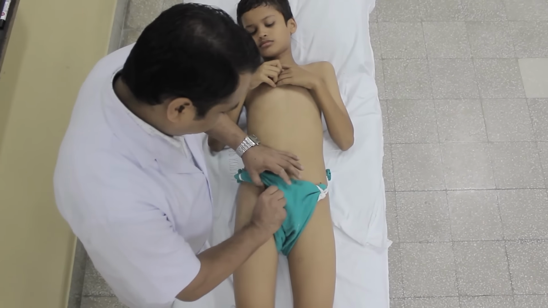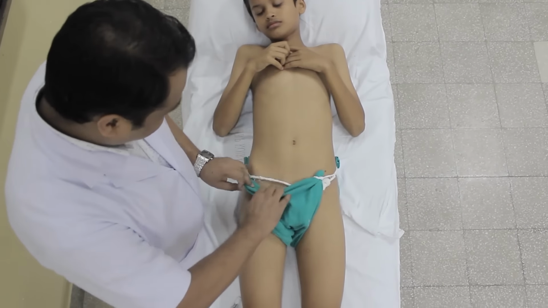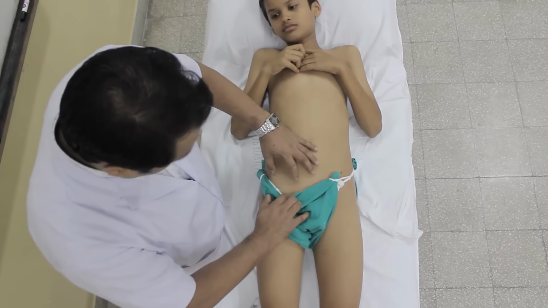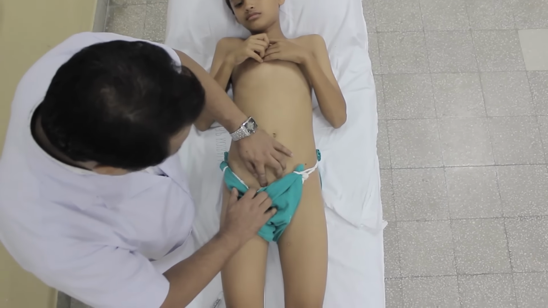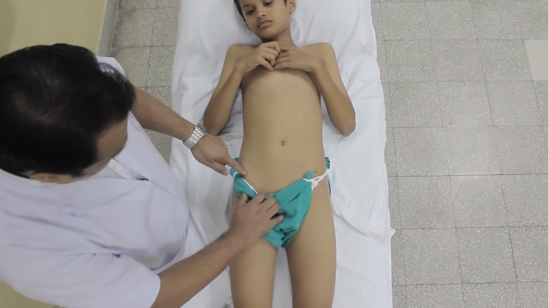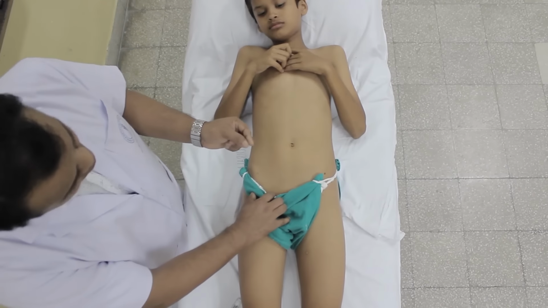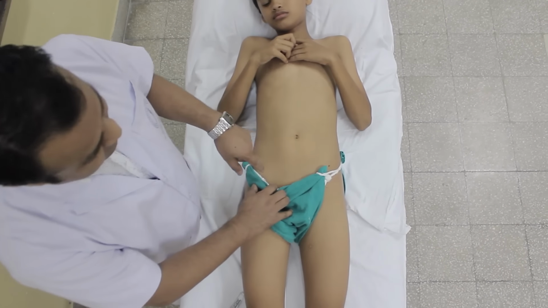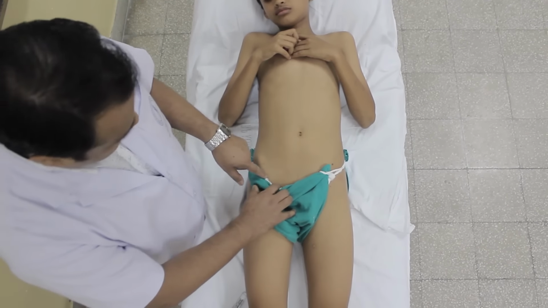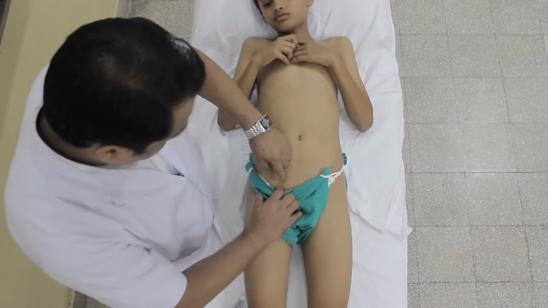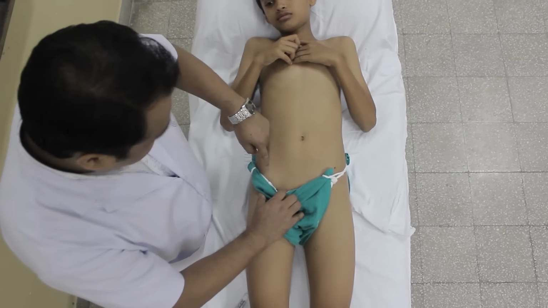In the anterior aspect of the hip, here we have the ASIS and its tubercle and the inguinal ligament. You mark a point about 2 cm below the mid inguinal point. This is the inguinal ligament, this is the tubercle, ASIS.